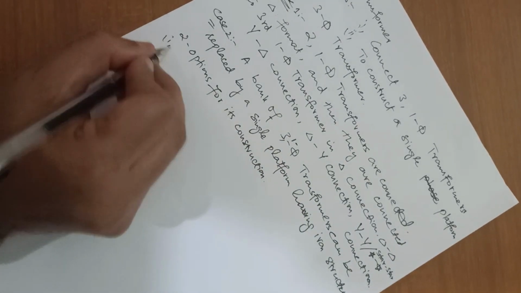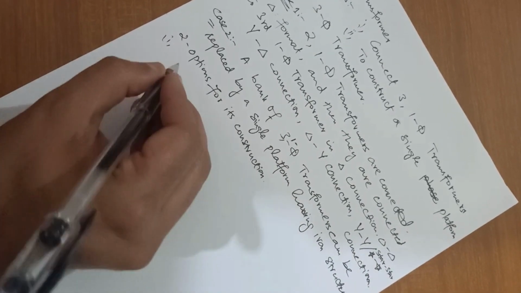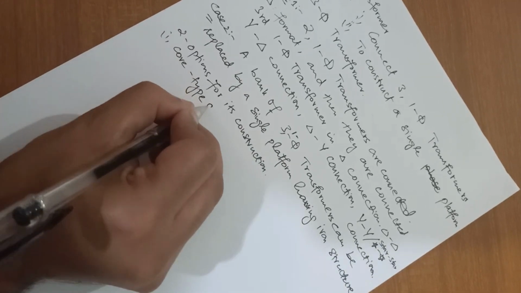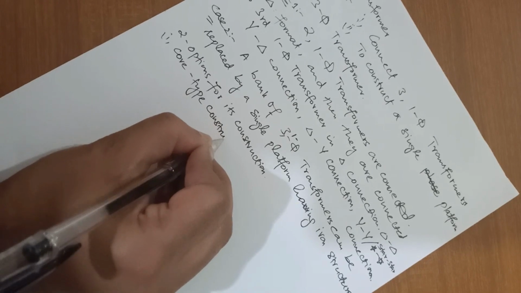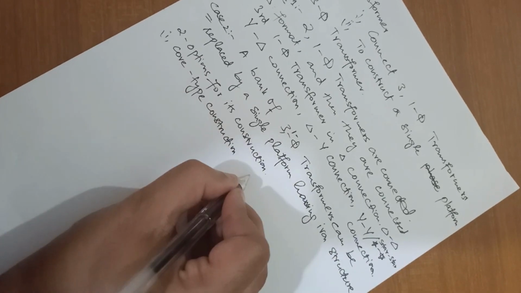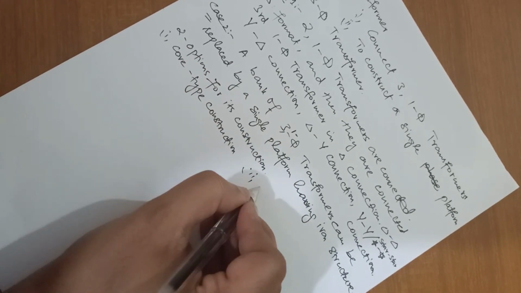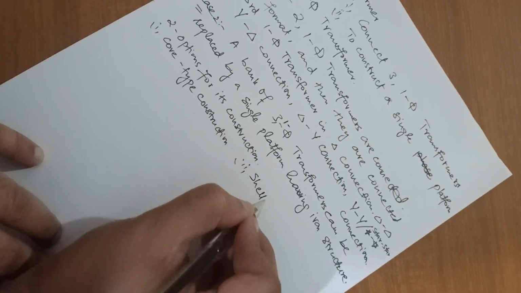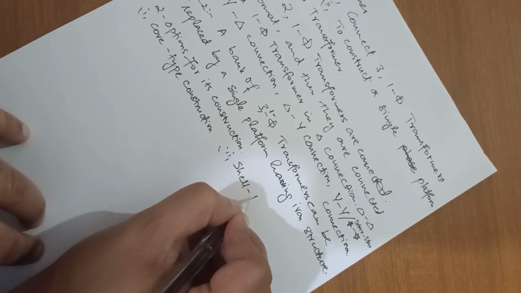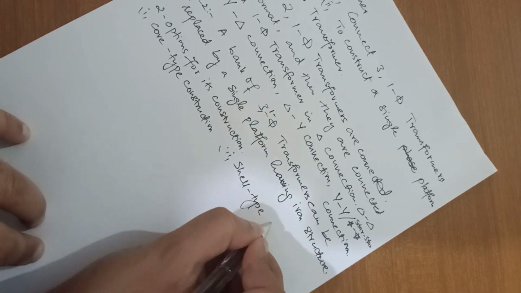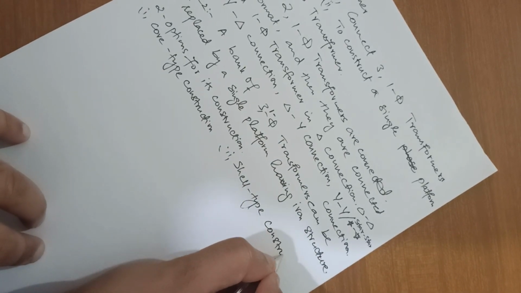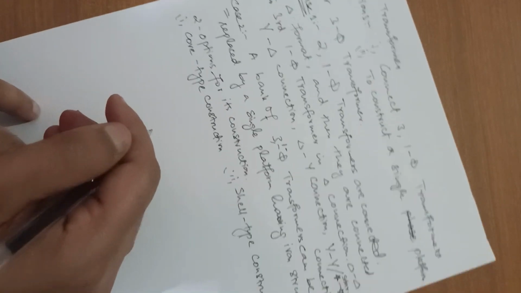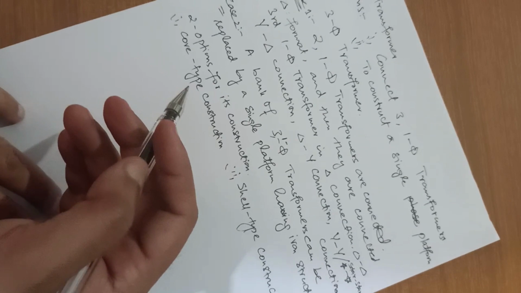Either we can design it in the core type construction, or we can make it in the form of a shell type construction. What is meant by core type or shell type construction?